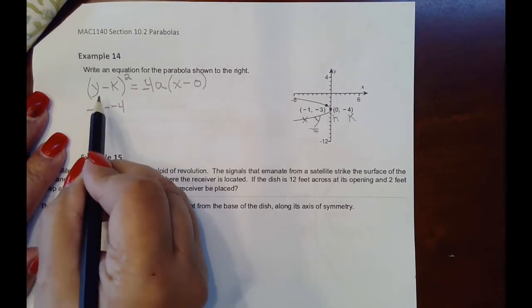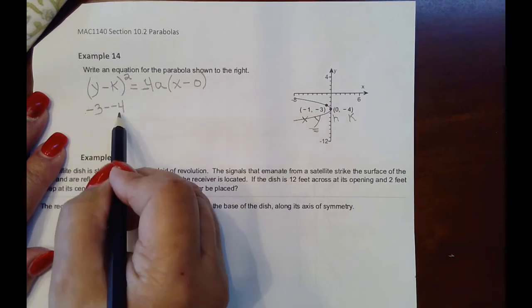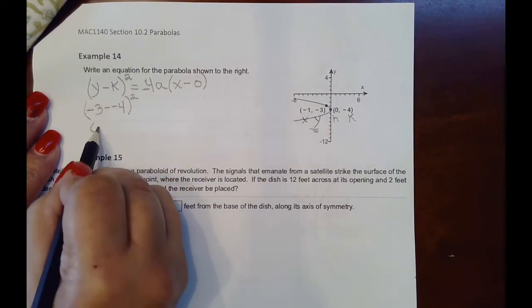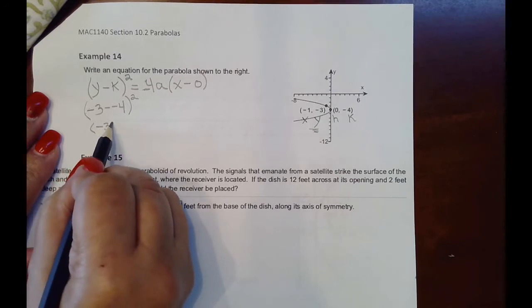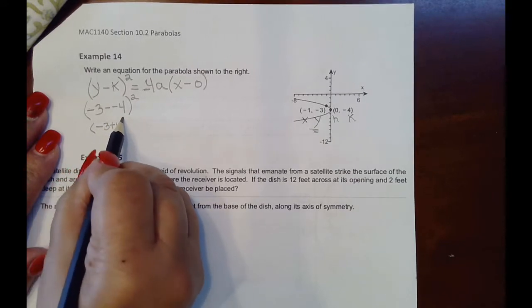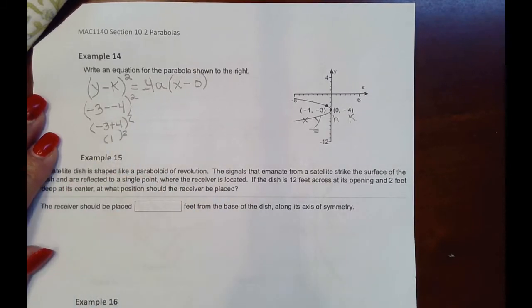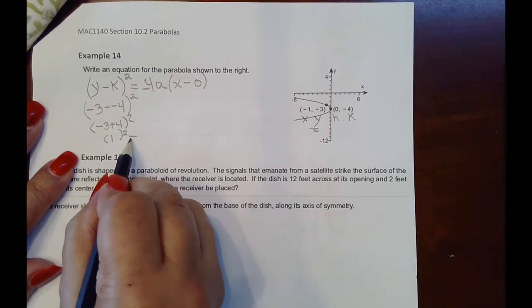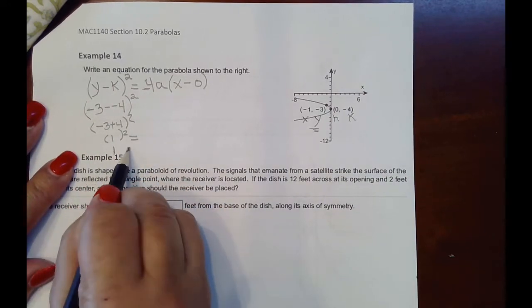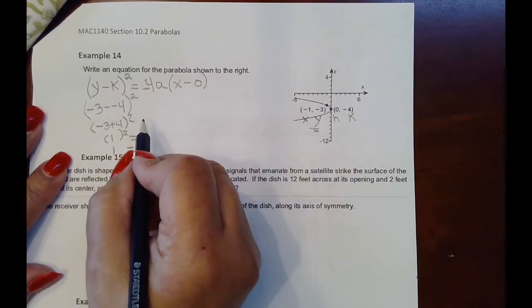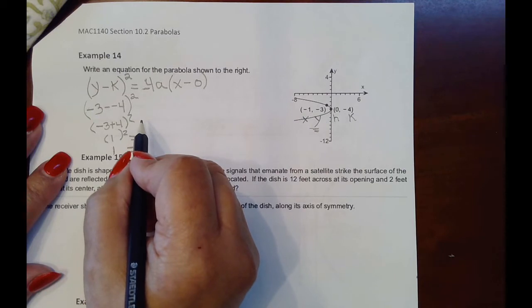So it's the y value minus the k value squared, which is really negative 3 plus 4 squared, which is 1 squared. Okay, and so that 1 squared is just 1, and that's equal to negative 4a, negative 4 times a.